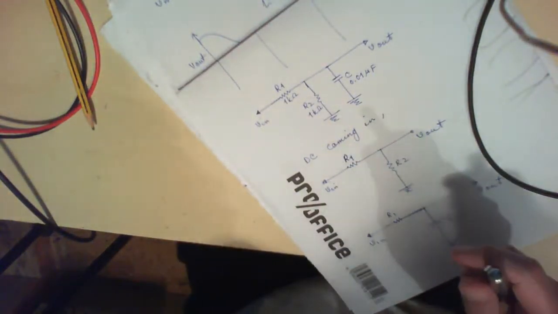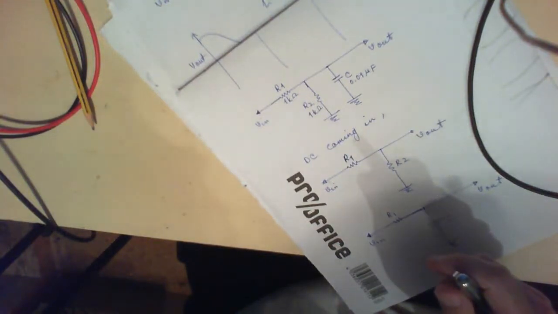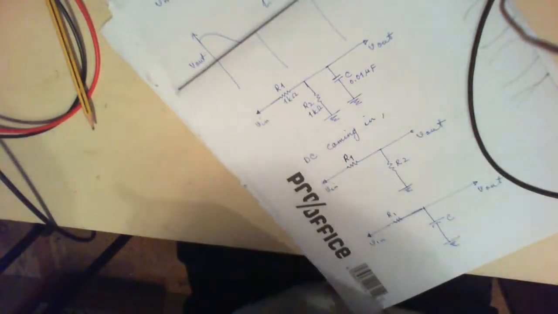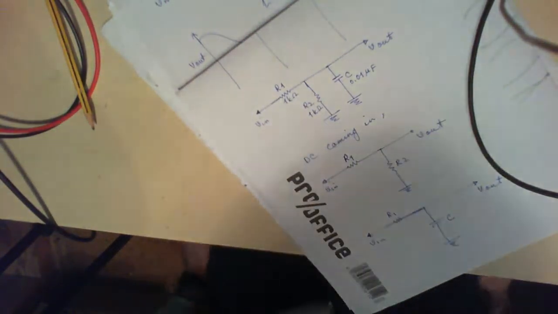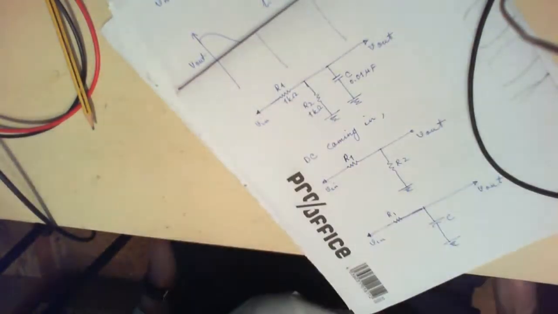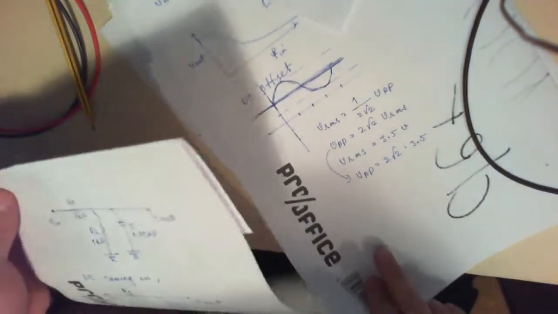Actually, it's not very important what the tolerance of the capacitor or the resistors is, so let's not worry about that.